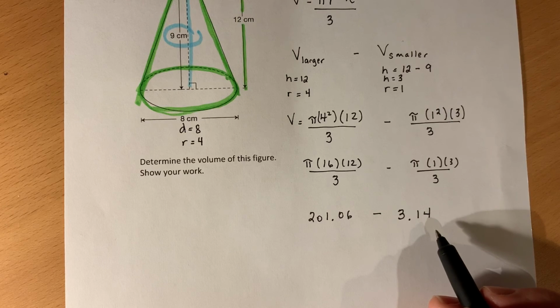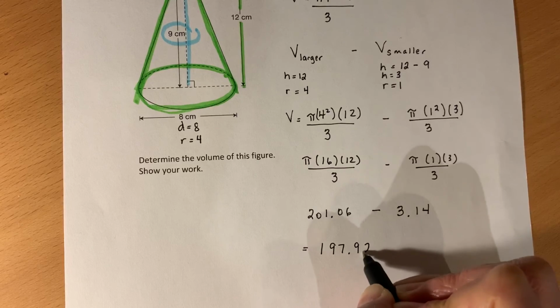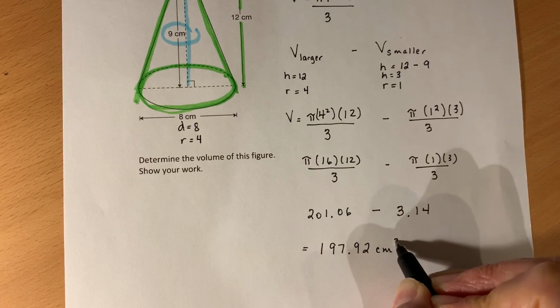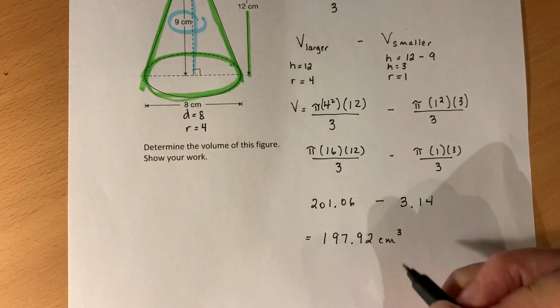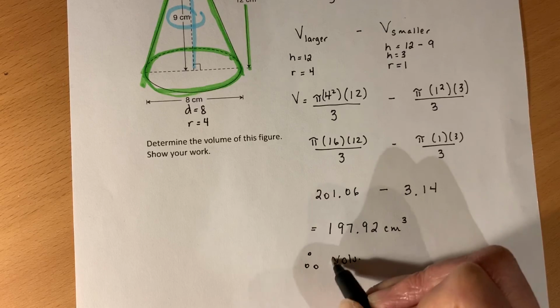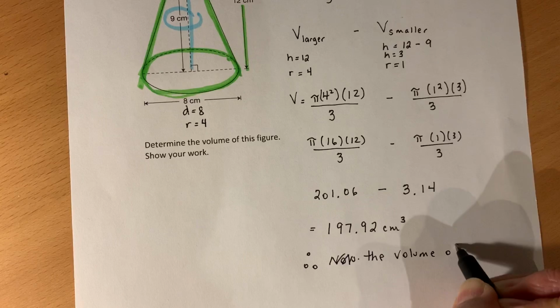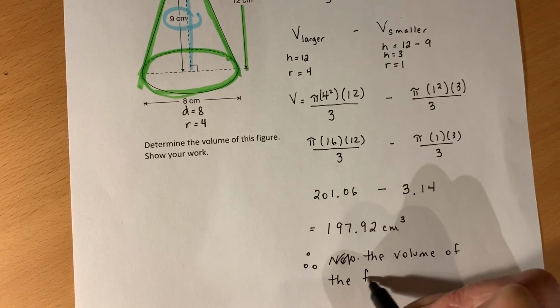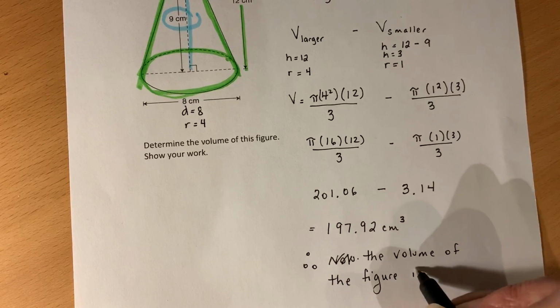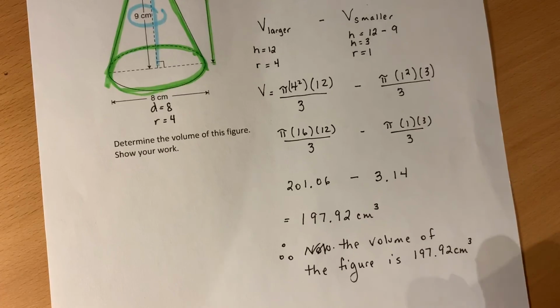Now you're going to take 201.06, and subtract 3.14, and you're going to get 197.92. The units are in centimeters because it's volume. Volume is cubed. And then you're going to give a concluding statement. Therefore, the volume of the figure is 197.92 centimeters cubed. And that's everything.